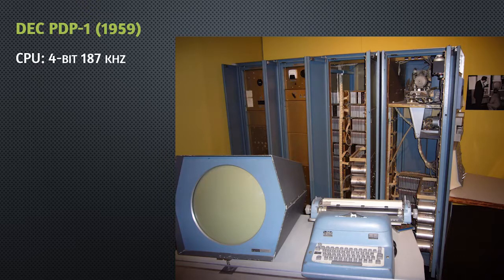And its CPU is a 4-bit processor. I was surprised when I saw that, running at 187 kilohertz. I was also surprised at that. We haven't even hit megahertz yet. RAM, it has 9K of RAM.